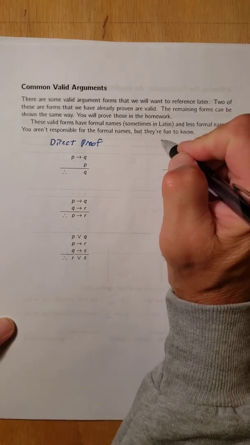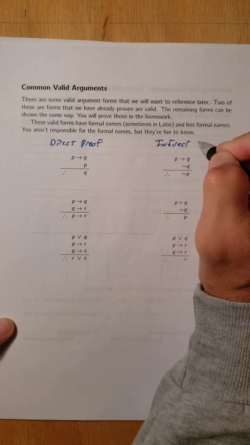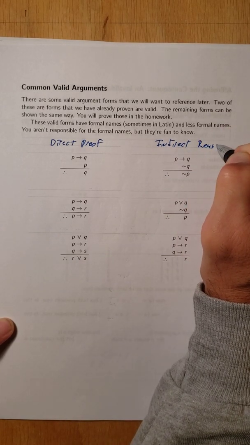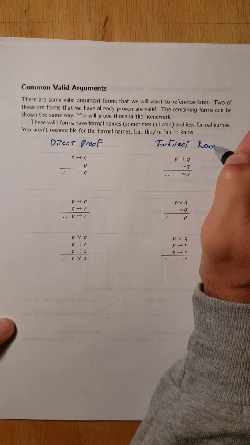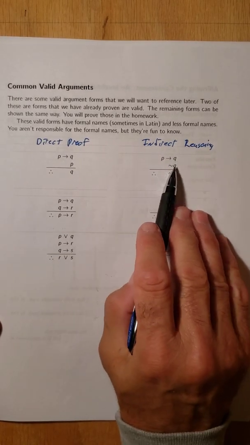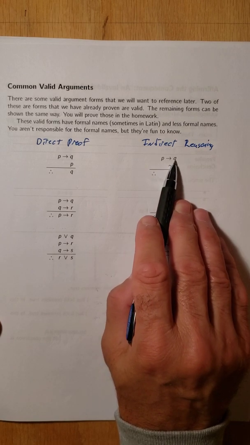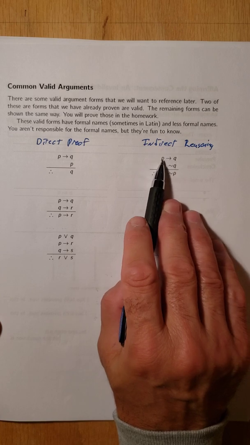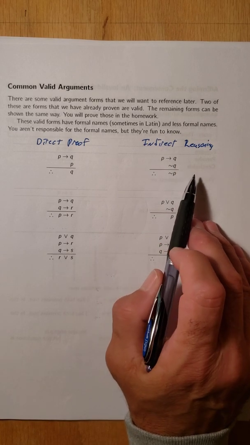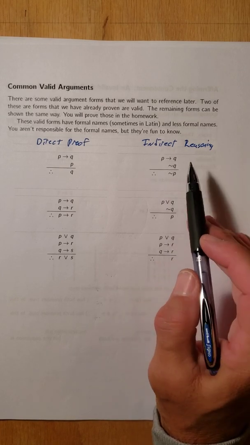Okay, this next one is the one we just did. This is the indirect reasoning. If P then Q, not Q. So again, this says if P is true, Q must be true, and Q isn't true, so there's no way that P could have been true. Because if P were true, then we would have had Q.